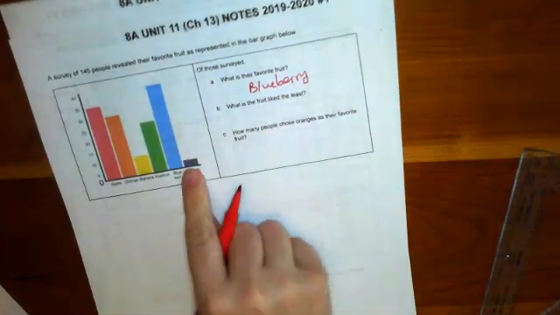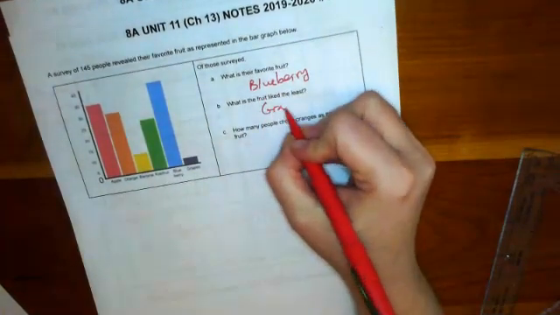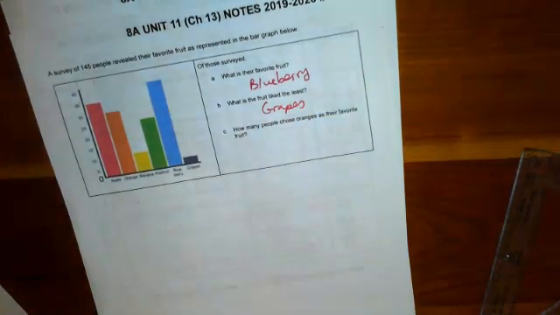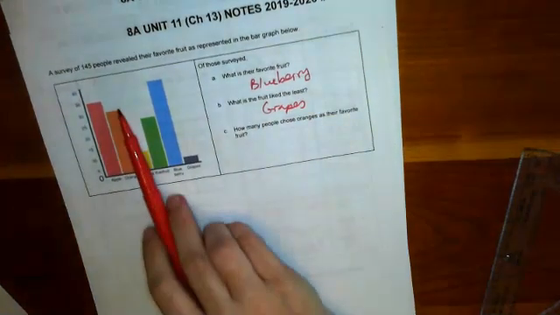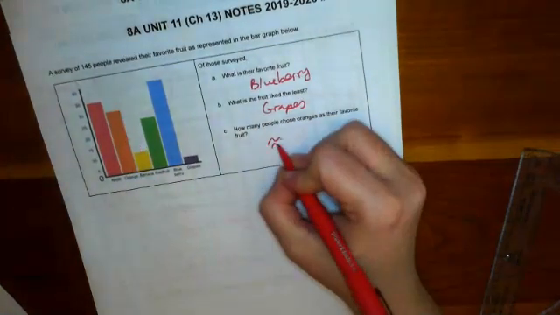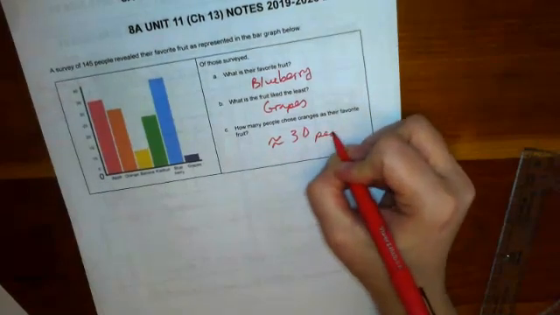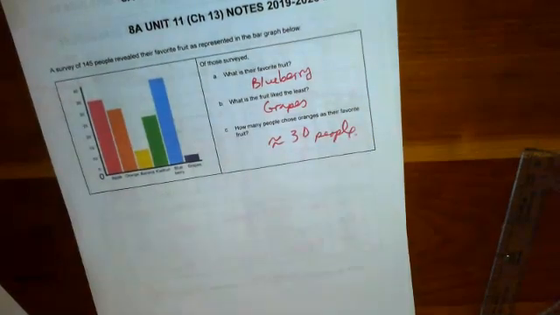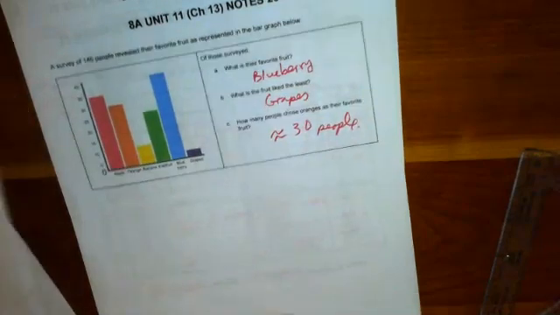What is the fruit they like the least? Well, that's going to be grapes. And how many people chose oranges as their favorite fruit? Looks like about 30. We're going to say about 30 people. So hopefully you can interpret bar graphs. It's pretty easy and stuff that you've already done in the past, I'm assuming.